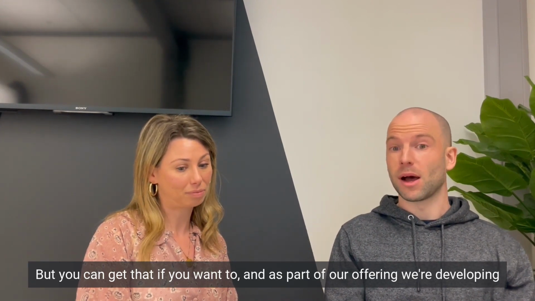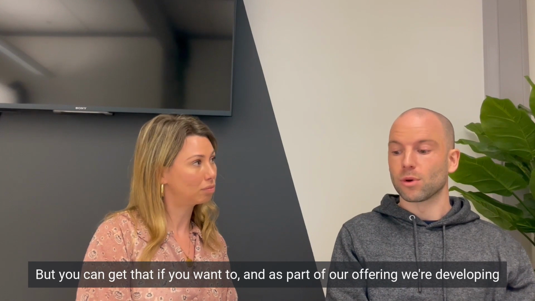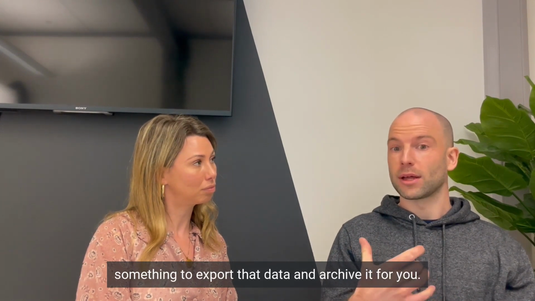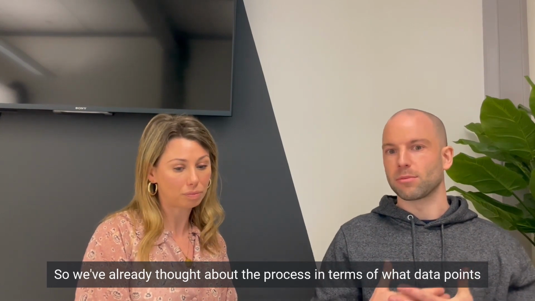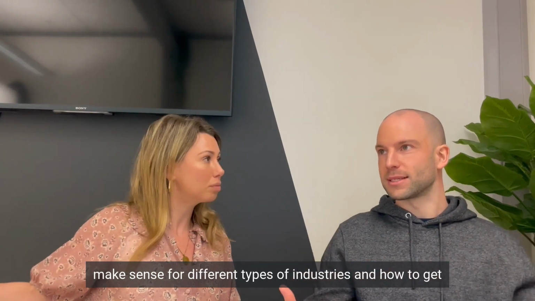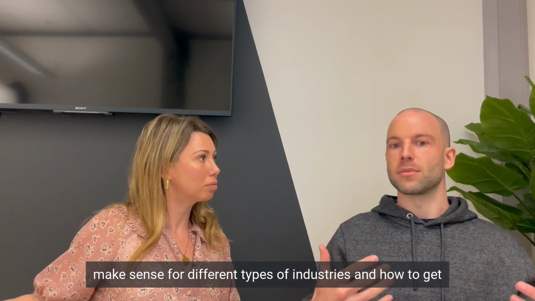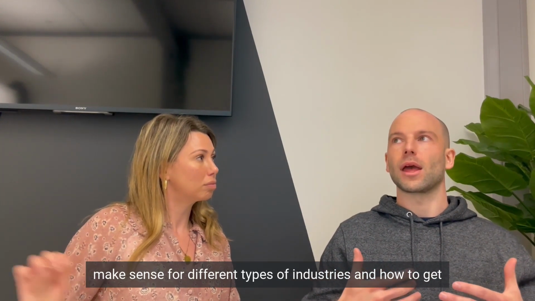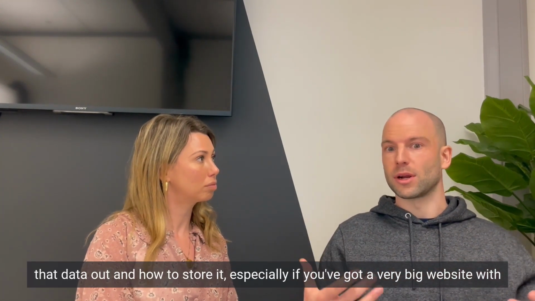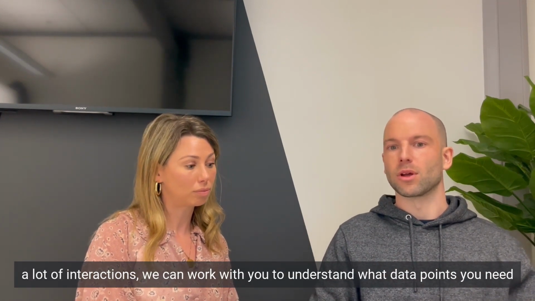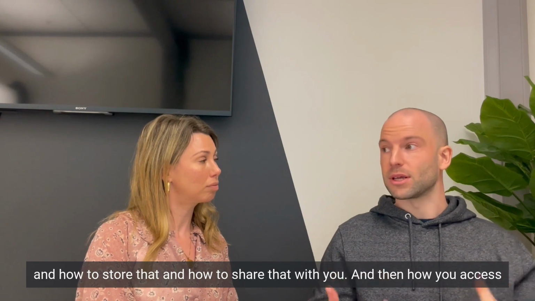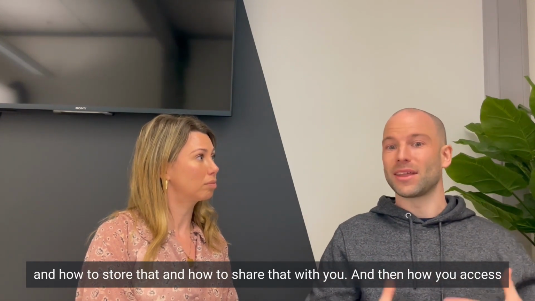And as part of our offering, we're developing something to export that data and archive it for you. We've already thought about the process in terms of what data points make sense for different types of industries, and how to get that data out and how to store it, especially if you've got a very big website with a lot of interactions. We can work with you to understand what data points you need and how to store that, how to share that with you, and then how you access it as well.